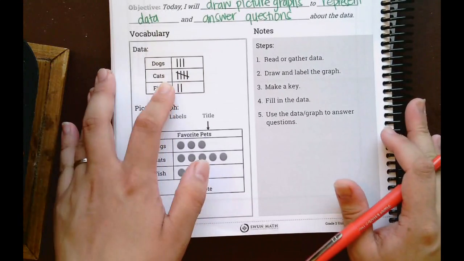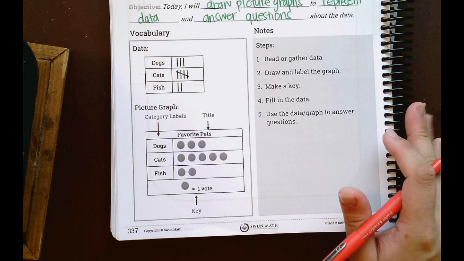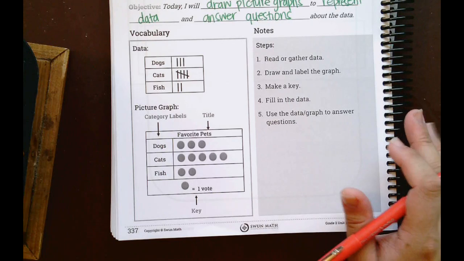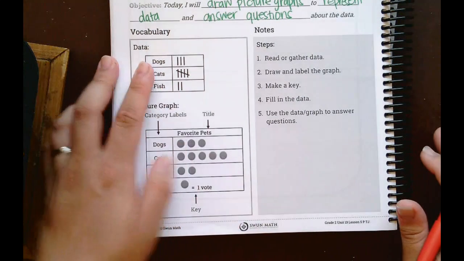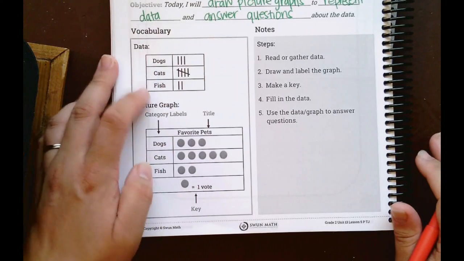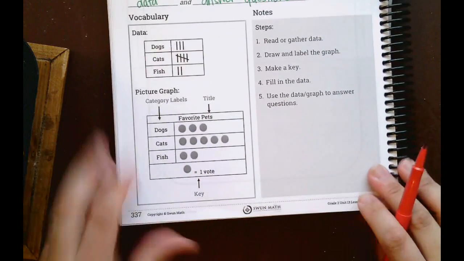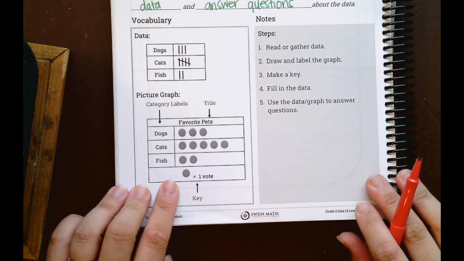So you saw in the last few lessons, we took data by surveying some people about what their favorite anything was. So in this case, maybe what their favorite animal was, right? Dogs, cats, or fish. And then we use a tally mark for each vote. Then to transfer the data that we received, we moved it over to a picture graph.